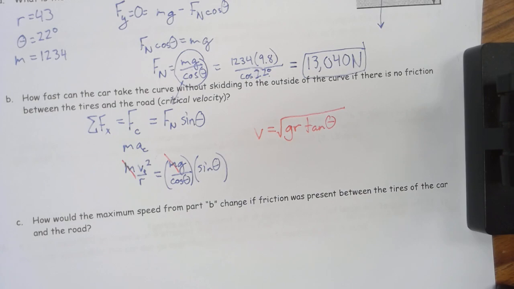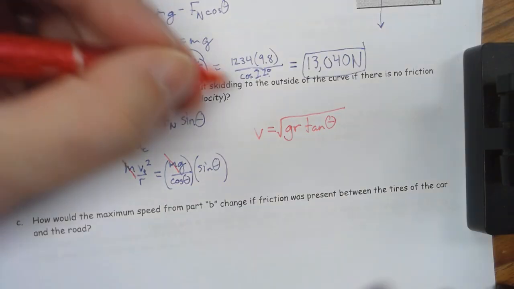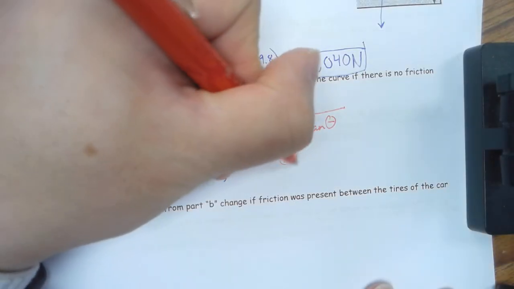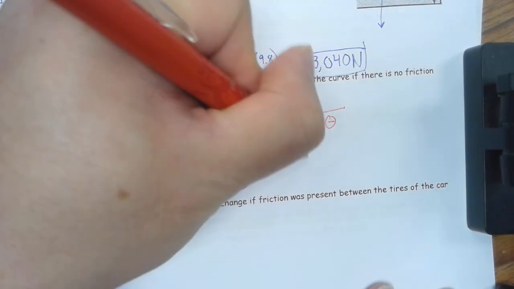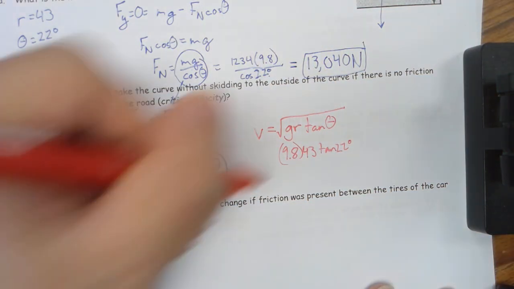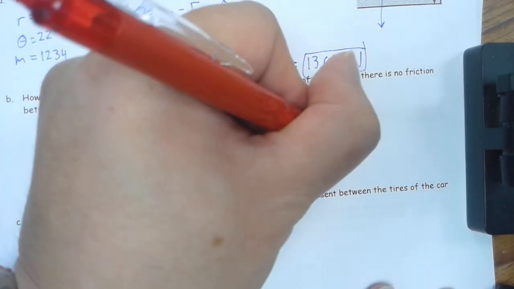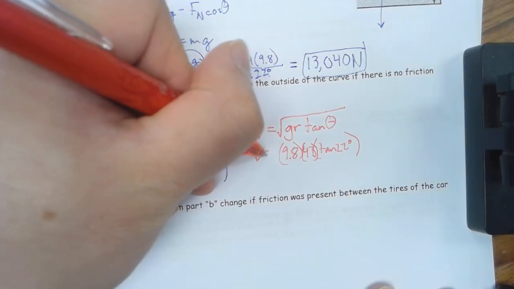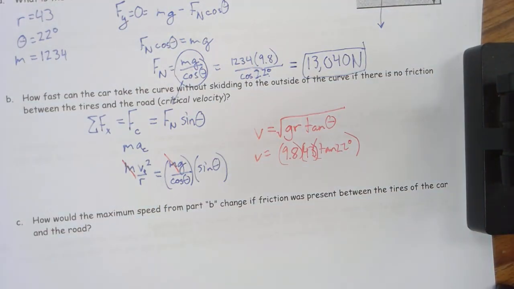Wait, double check. I thought there was a plus. So 9.8, r is 43, tan 22 degrees, and we get the speed. What'd you get as your speed?